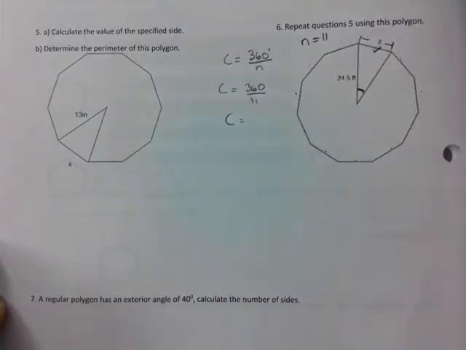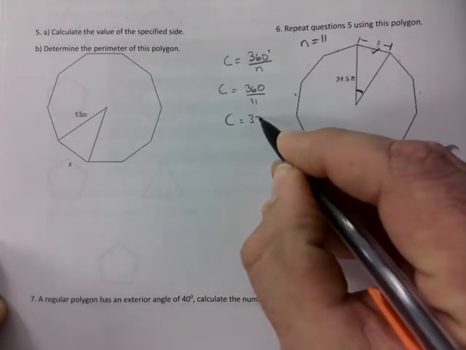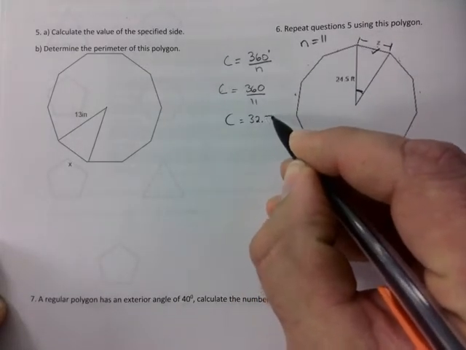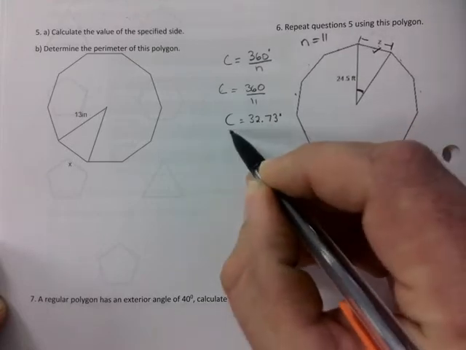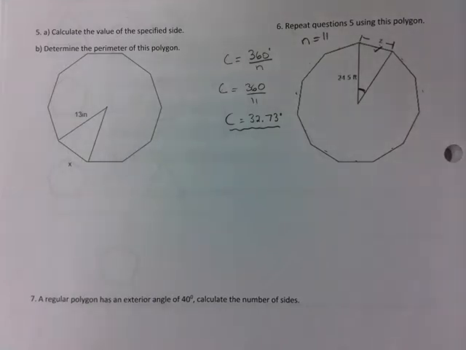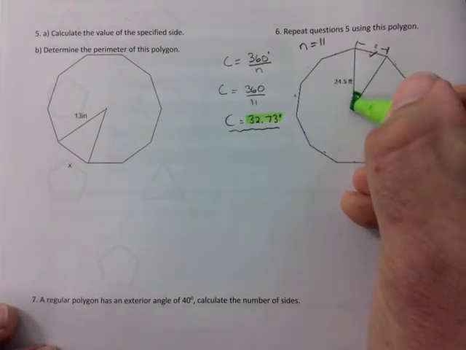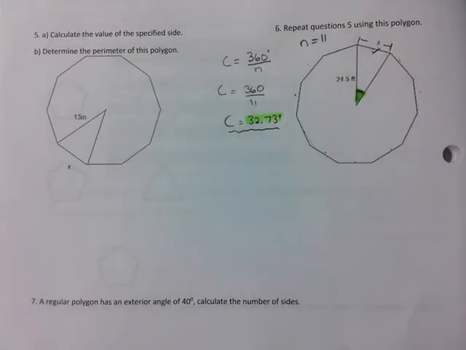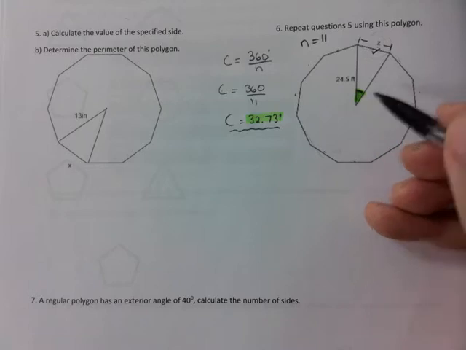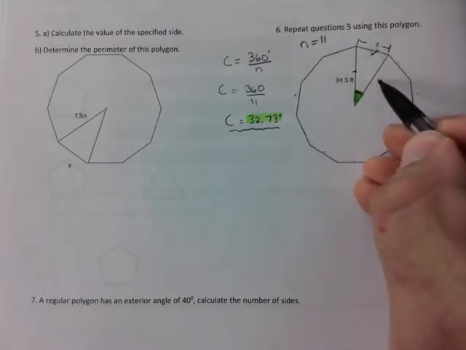Okay. And what do we get there? Okay, so we'll just do 2 decimals. 7.3, right? It rounds to 7.3. Underline that. That's very important because now we just found this angle right here, this sliver in there. That's what you just found. And how is that important? Because it's a regular polygon, we know that this side is the same as this side.